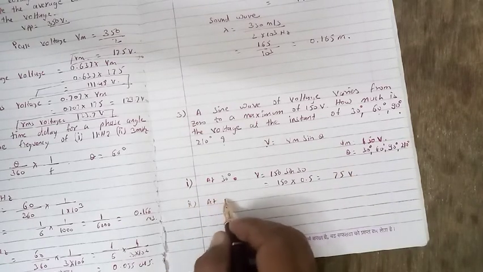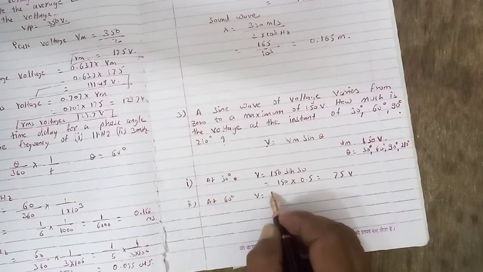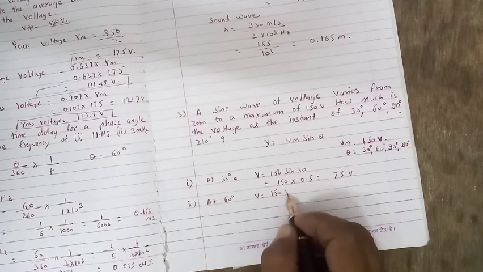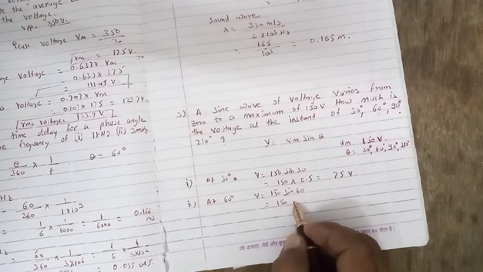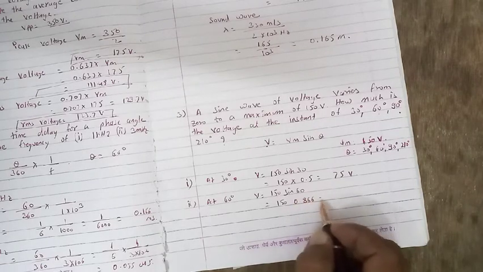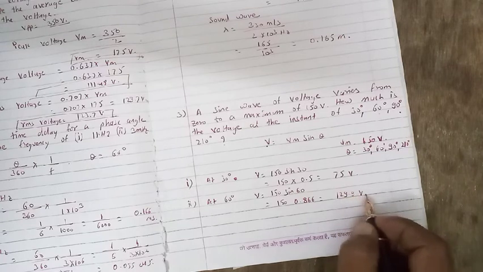Second number, at 60 degree, again V is equal to 150 sine 60. Sine 60 is nothing but 0.866, then at the end you will be getting 129.9 volt.